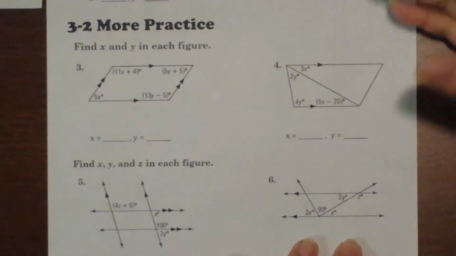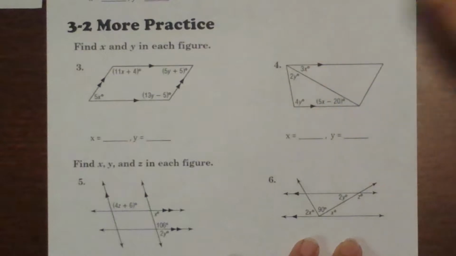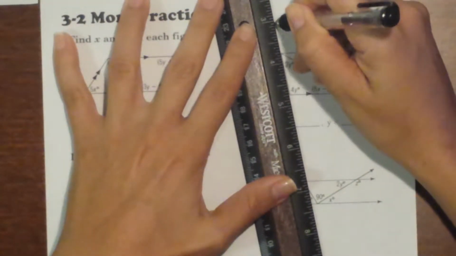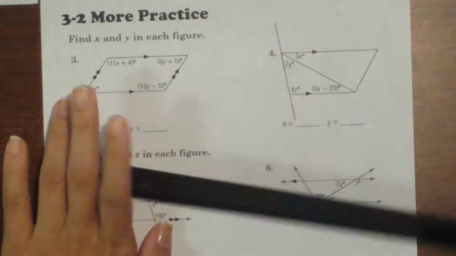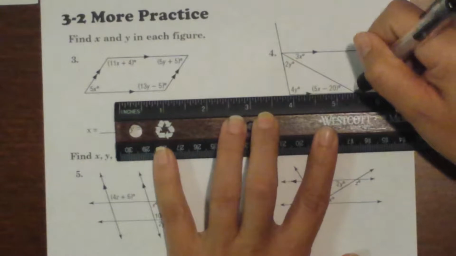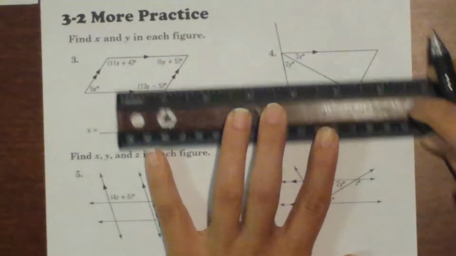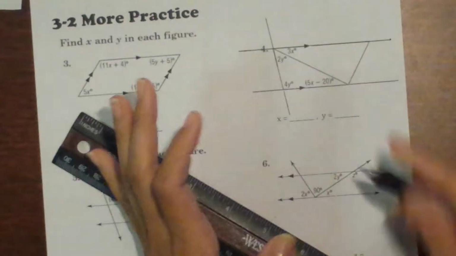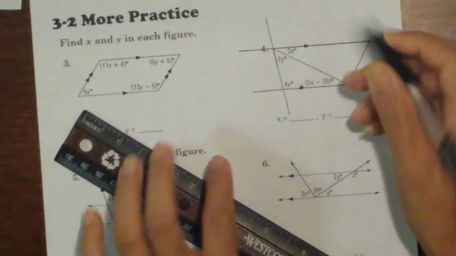The first thing you ever do when you get one of these questions is extend the lines. The reason why you extend the lines is so that you're able to see the transversal and your house and so forth. So just go ahead and extend the lines in every direction. First thing I'm going to do is make my house. Remember, my house is made by your set of parallel lines. Alright, just to remind you, the arrows mean that the lines are parallel.